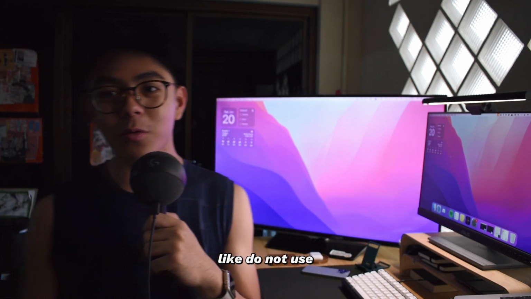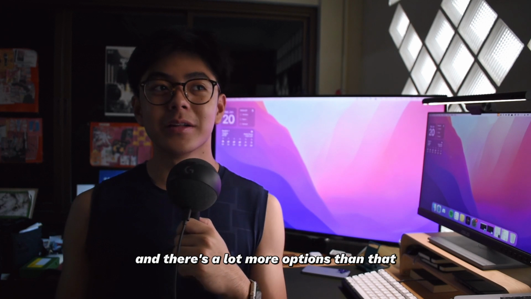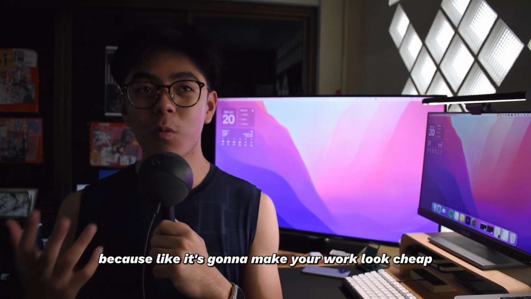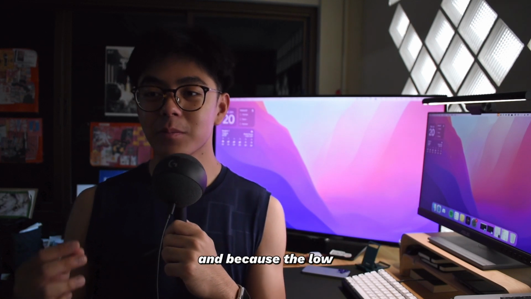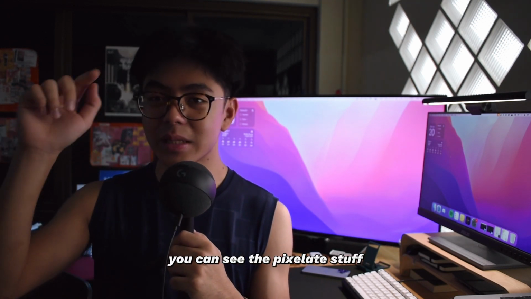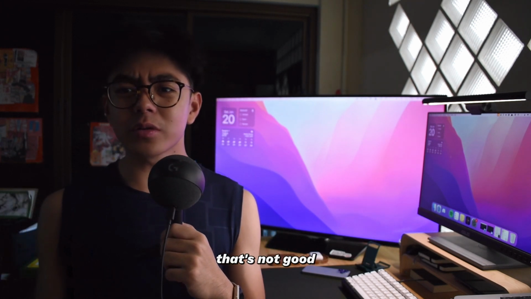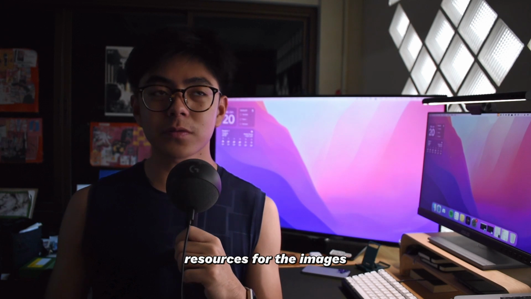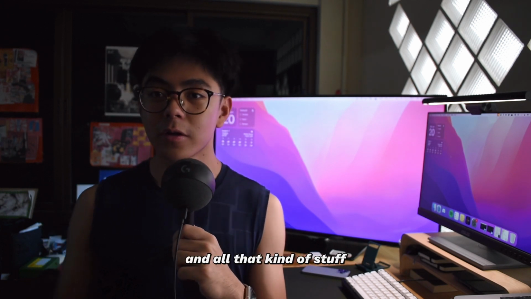There are a lot more options than that, because it's gonna make your work look cheap. Because of the low resolution, when you zoom in, you can see the pixelated stuff. That's not good, so don't use that. Find good resources for the images and all that kind of stuff.